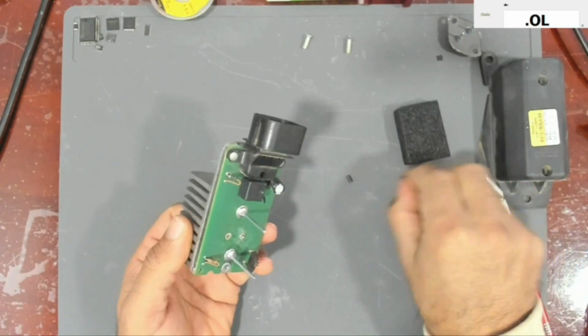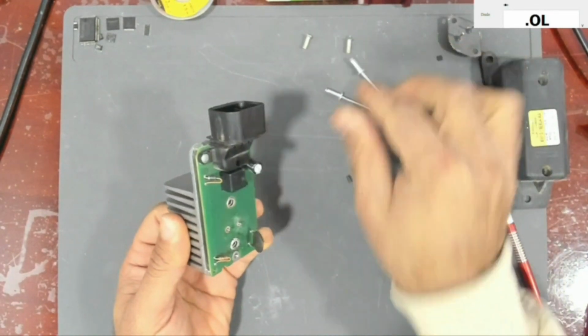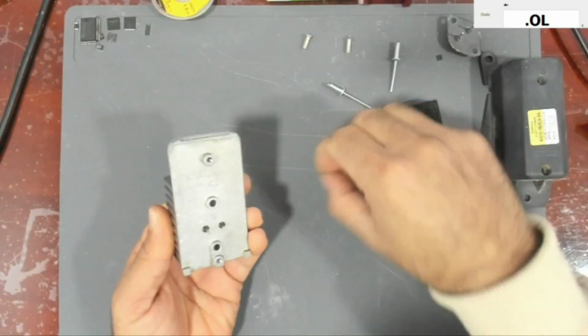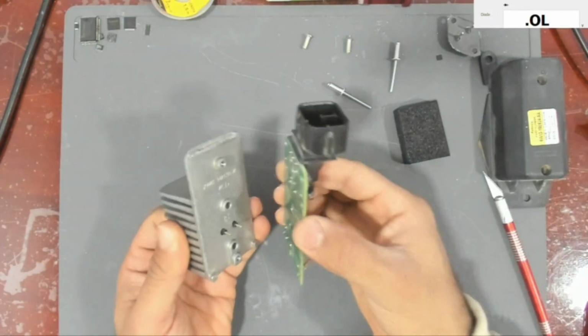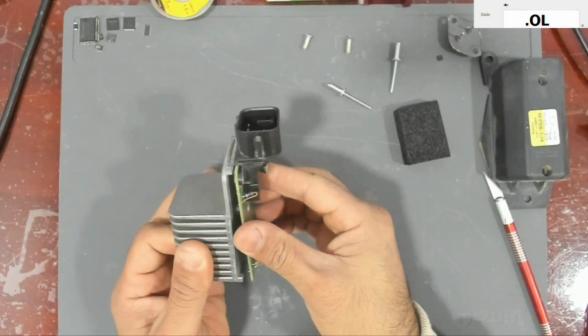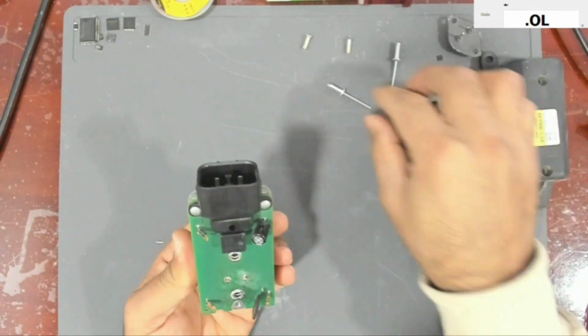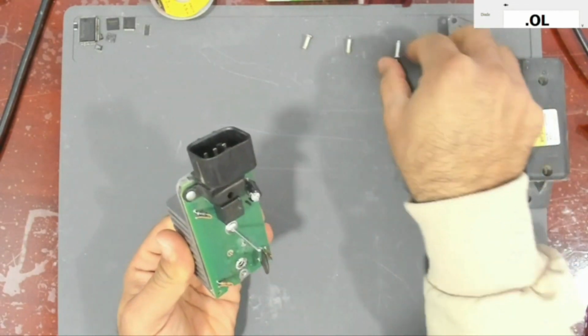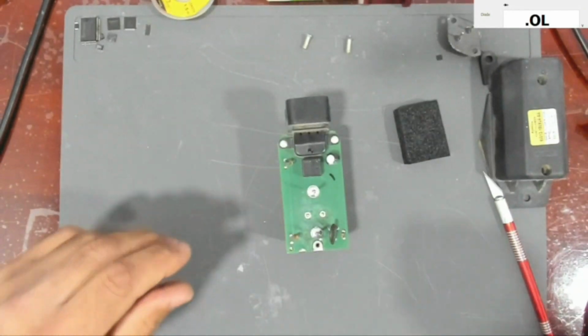So these two have fallen, didn't see them. Okay. I will solder these two legs now.